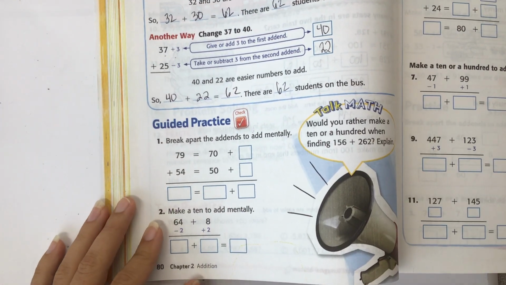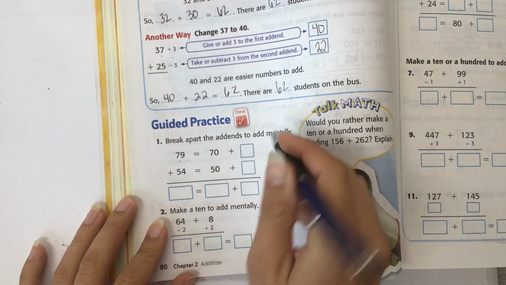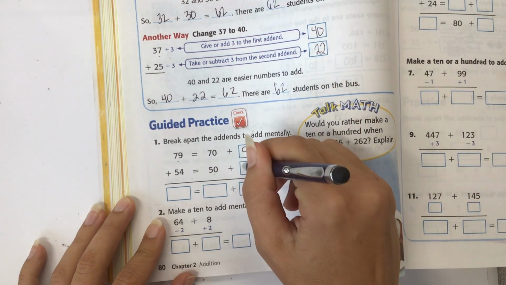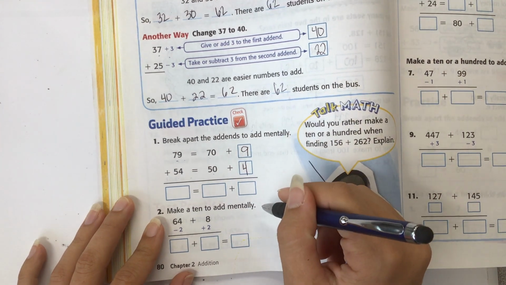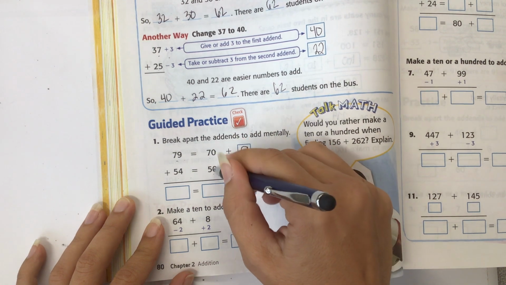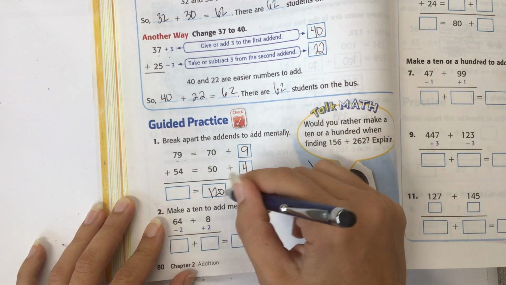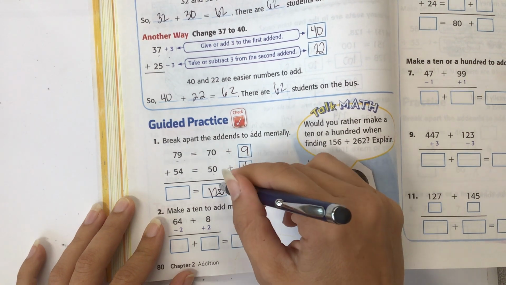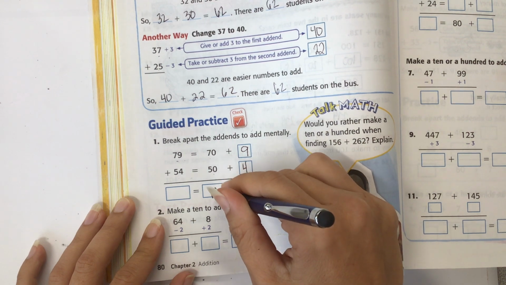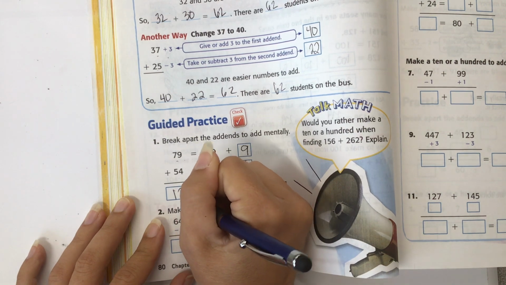So break apart the add-ins to add mentally. 79 equals 70 plus 9. 54 equals 50 plus 4. Now, if you add these, 9 plus 4 is 13, and 70 plus 50 is 120. Now, to do 120 plus 13, we have to see the ones. There's 3 in the ones place. Tens, there's 1 ten, there's 2 tens, so there's 3 tens, and there's still 100, so it is 133.